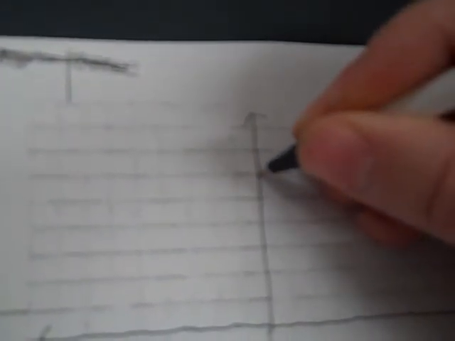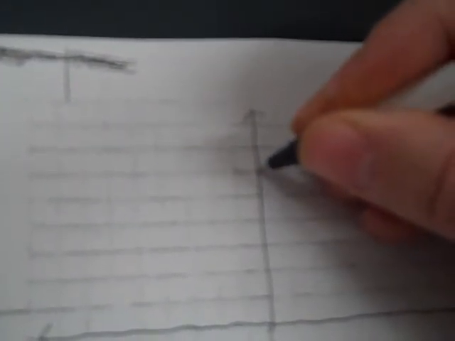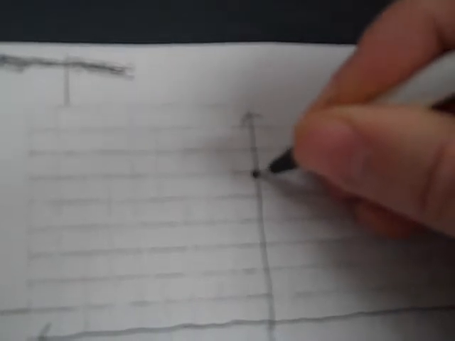Okay, then what you do is you plot your y-intercept point. So 1, 2, 3, 4, 5, 6, and there's my y-intercept point. And then to get my other point or points, I move down 3 from this point, not the middle, because now we're up here.